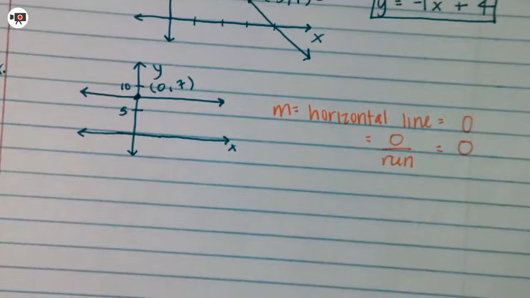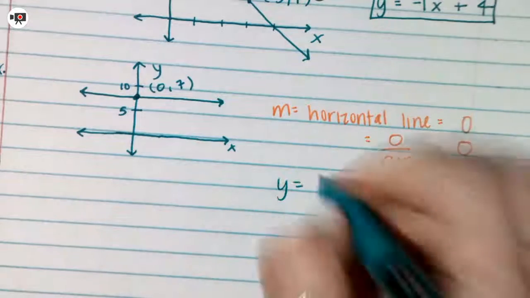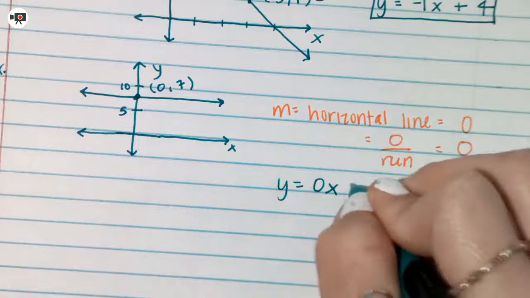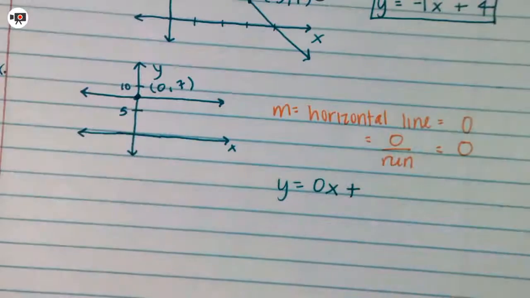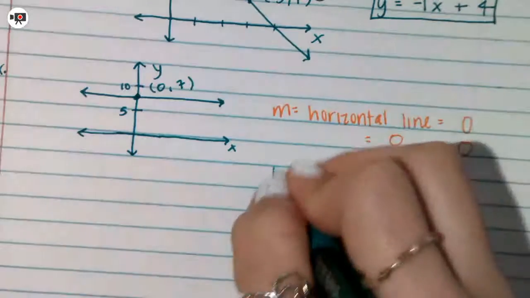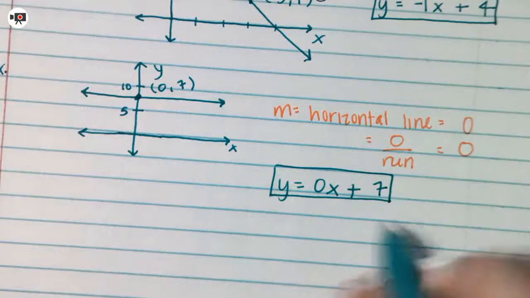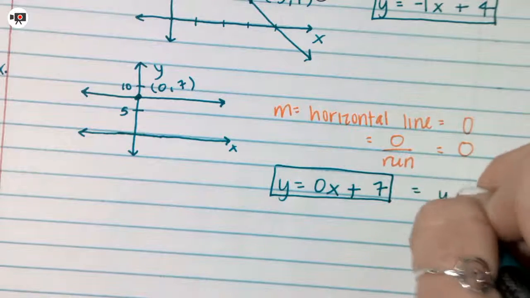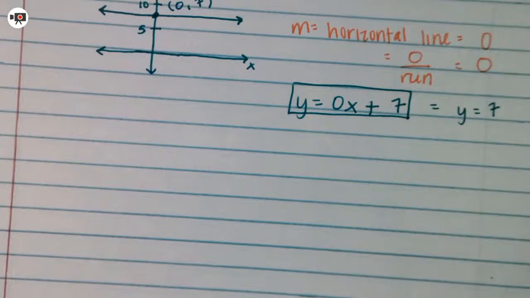Now if I go to write my equation, I have y equals mx plus, and it crosses my y-axis at 7, positive 7. You can leave this as your answer that shows that the slope is 0, or you could write this as y equals 7. Either one is fine. Let's do another one.